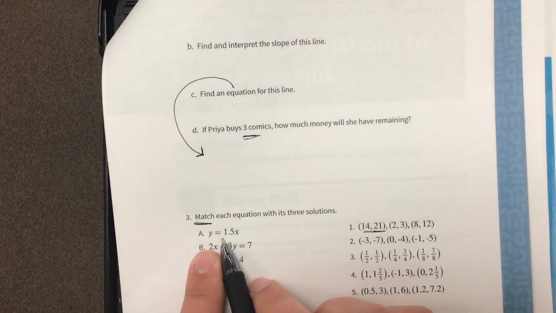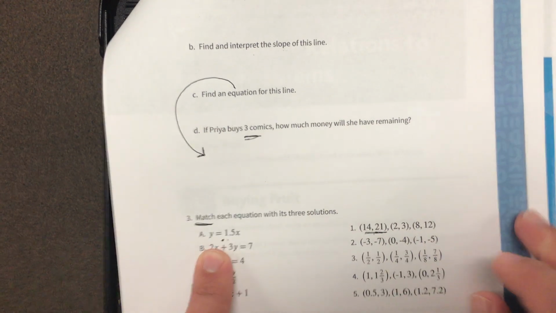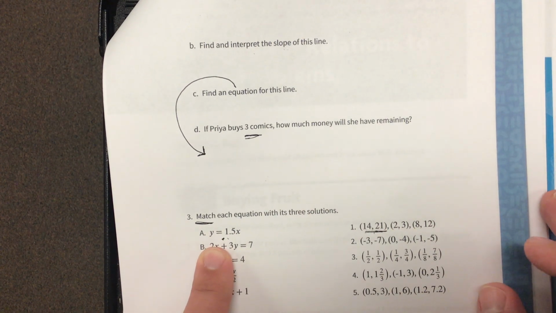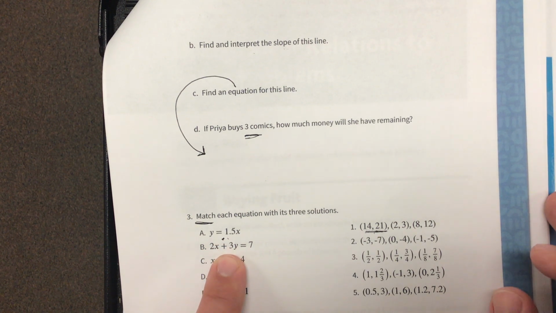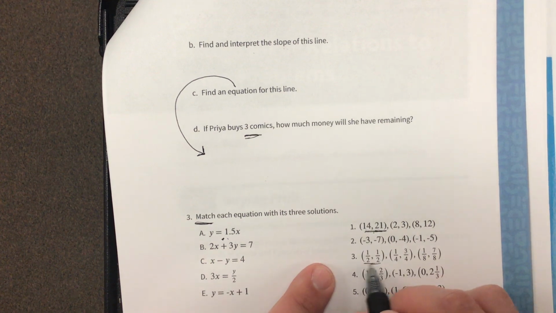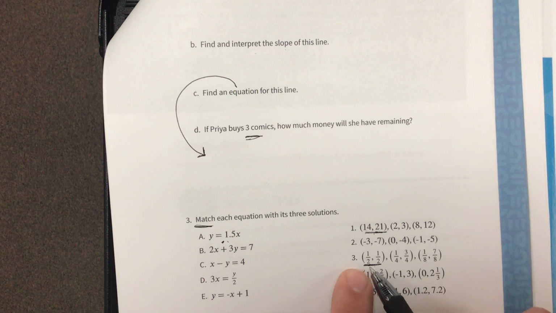All right, so we can check 1 here, right? Y equals 1.5x. Which one do you want to check? 1, 2, 3, 4, or 5? 3? All right. So on this one right here, 3 obviously is gonna be the one that has fractions in it. Let's find out.